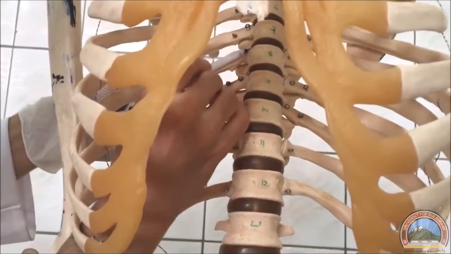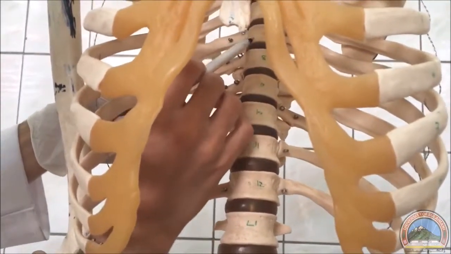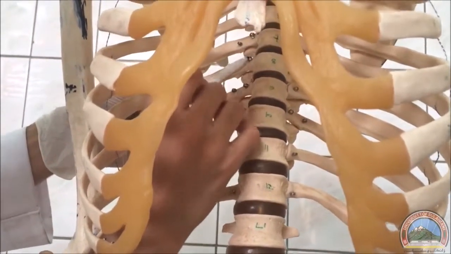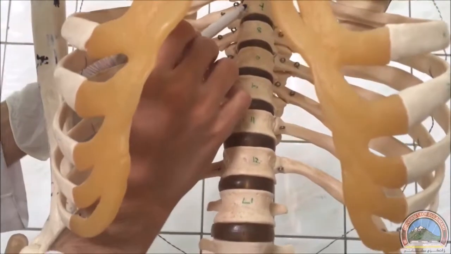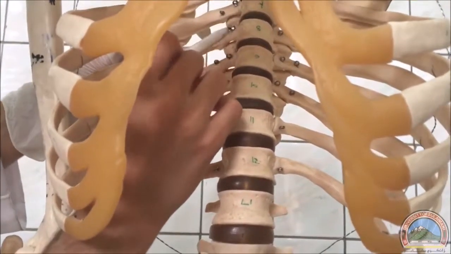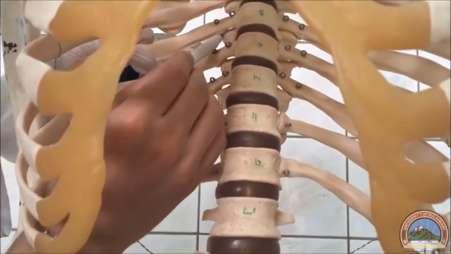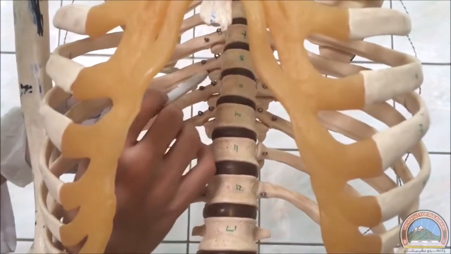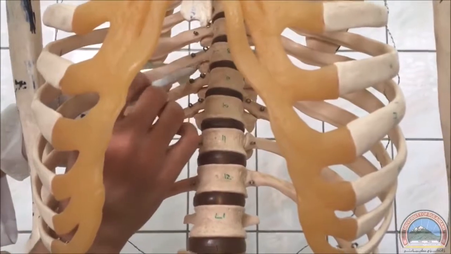So this is the articular surface of the head of the eighth rib for articulation with the vertebral body of the vertebra above the numerically corresponding thoracic vertebra. So this is the seventh thoracic vertebra. Okay, and this is the articular surface of the tubercle of the eighth rib for articulation with the transverse process of the eighth thoracic vertebra, which is numerically corresponding.